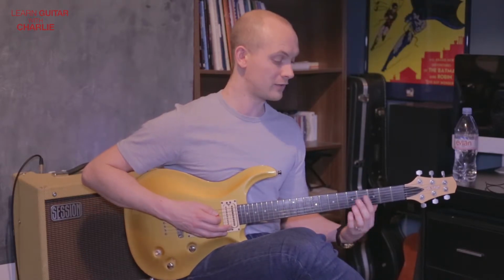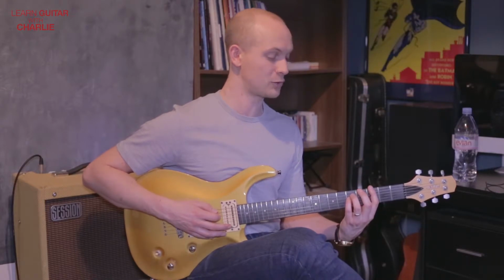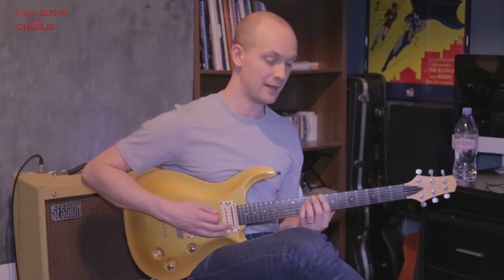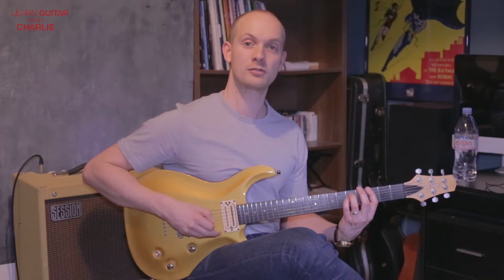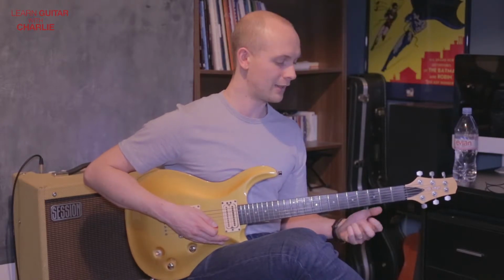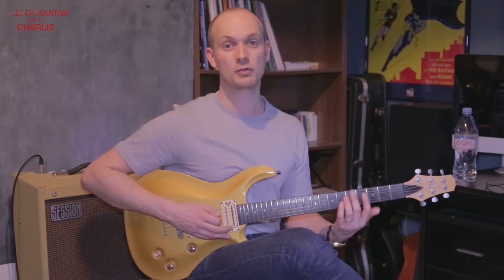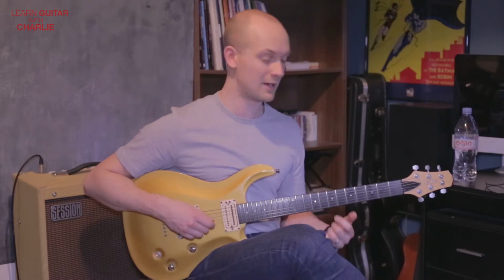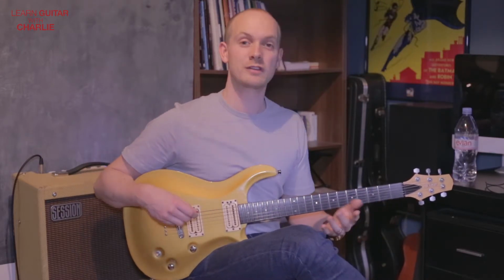Alternatively, I could play G power chord to C power chord like this: G, C. But I've decided to move a lot more locally like that, and that's really useful depending on what song you're playing. You're not having to move around as much. Now, you could use this in many different ways.